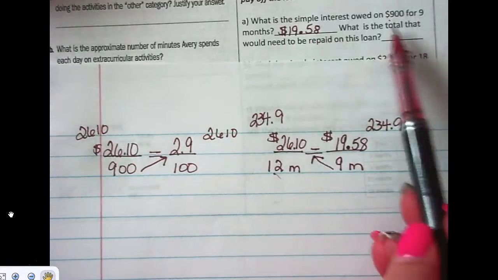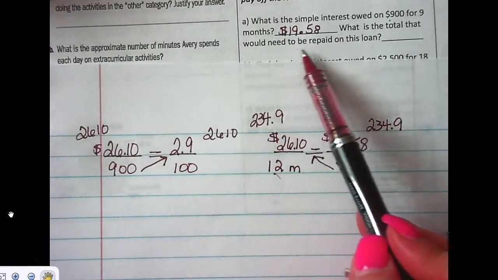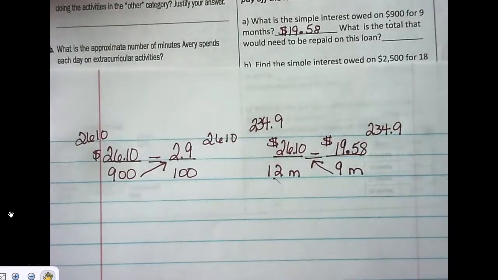Okay, what is the total that would need to be repaid on this loan? So at the end of the loan, when someone has paid it back, how much is the total they will have to give back? Do they only have to pay them back $19.58? Cooper?